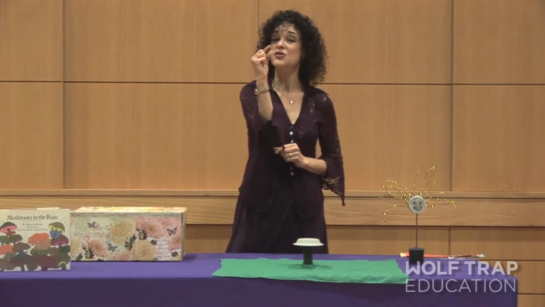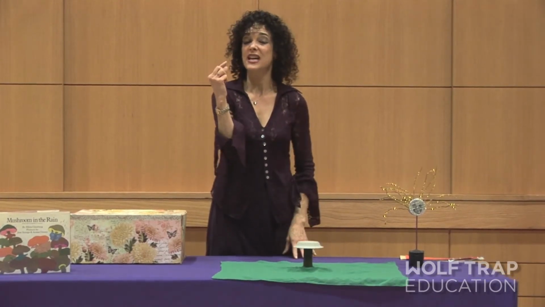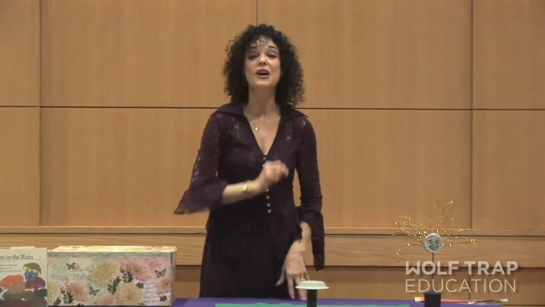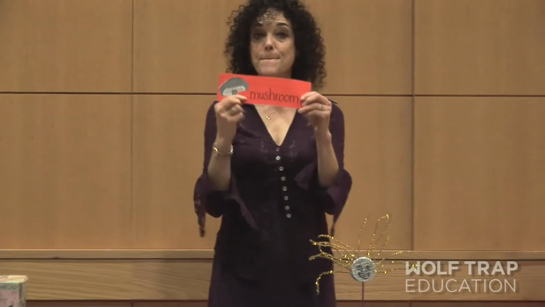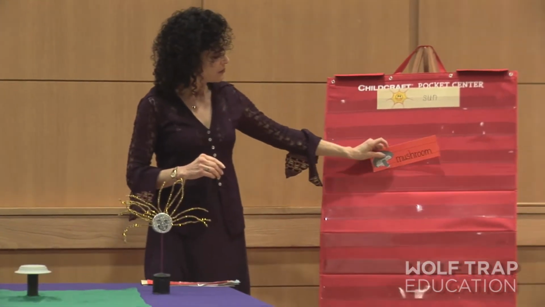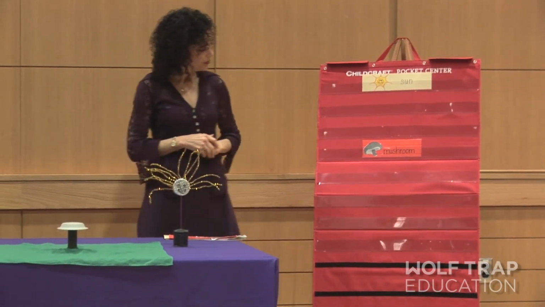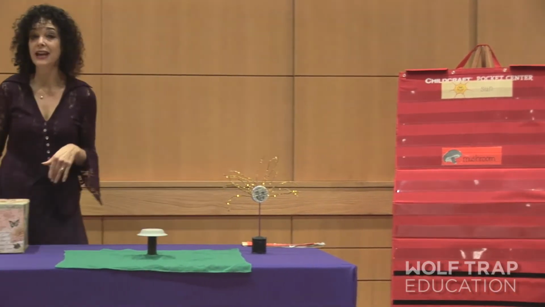Can you take your fingers and show me tiny? And let's make our voices tiny when we say that. Tiny little mushroom grew in the ground. I'm going to take the word mushroom and I'm going to put it kind of right here in the middle. A little bit down. There's the mushroom grew in the ground. It was a beautiful sunny day.